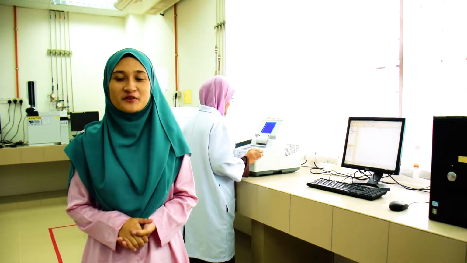UV-vis is the measurement of attenuation of a beam of light after it passes through a sample or after reflection from a sample surface. It is used to measure the intensity of light passing through a sample and compare it to the intensity of light before it passes through the sample.